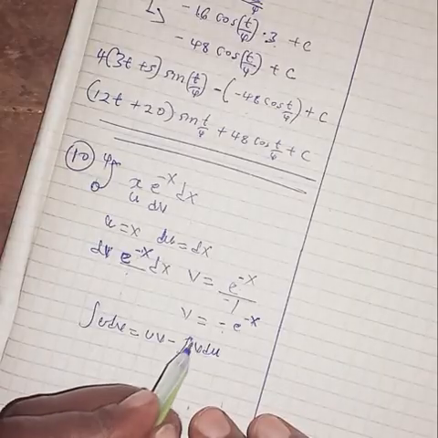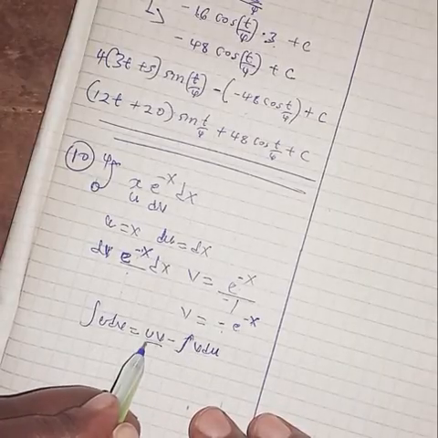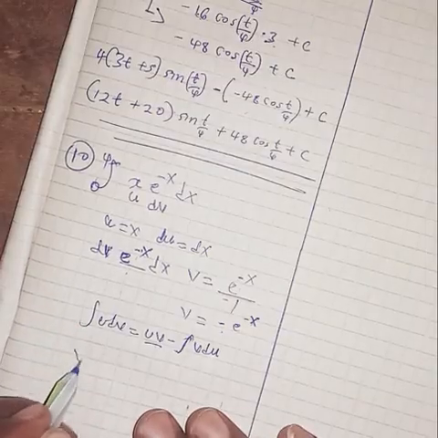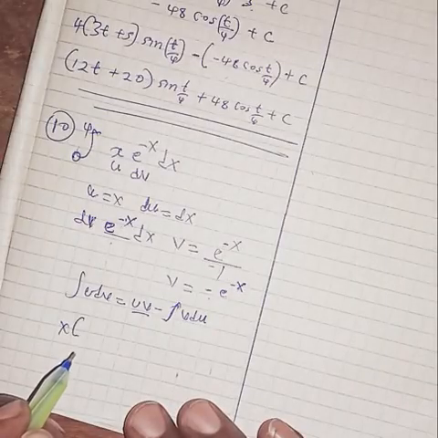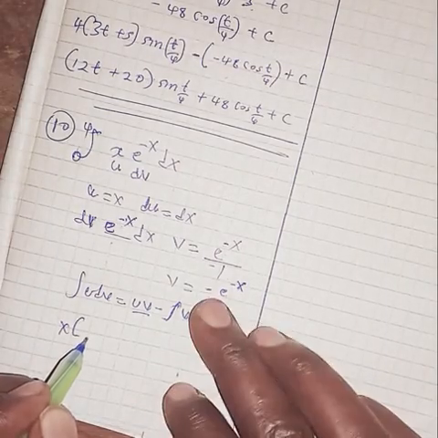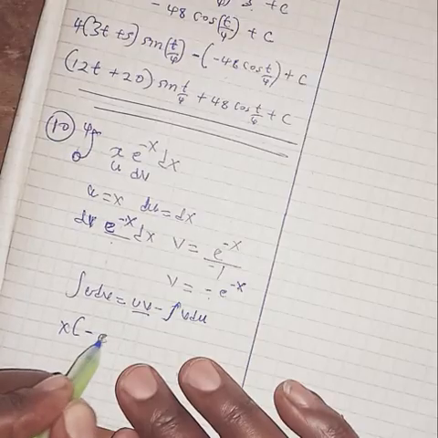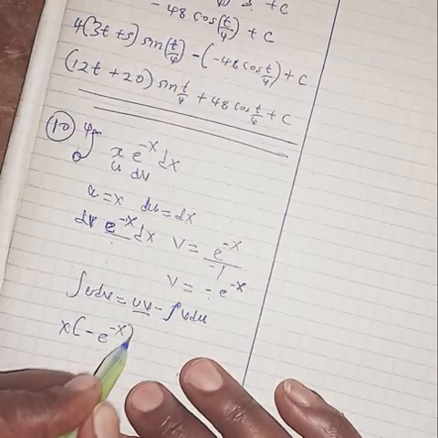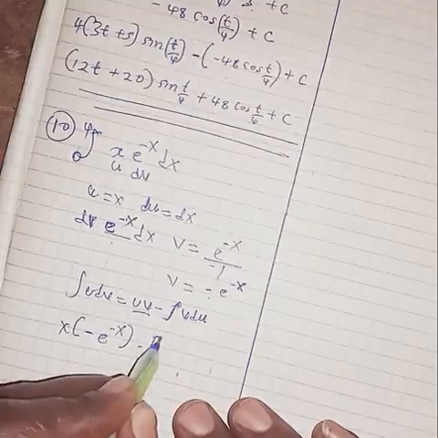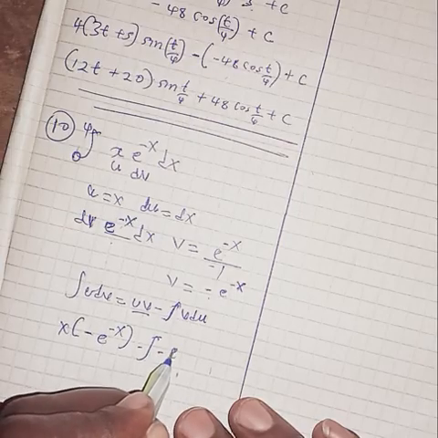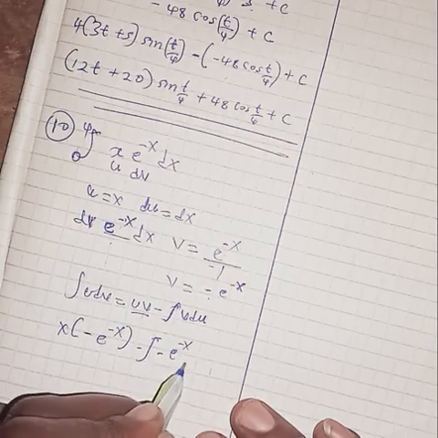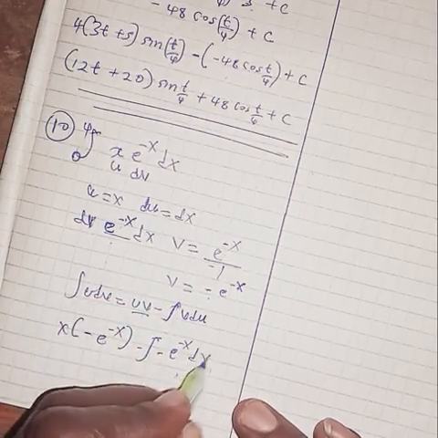So let us find uv: x into v. v is just negative e raised to negative x, into bracket, minus the integral of v, which is negative e raised to negative x, du is just dx.